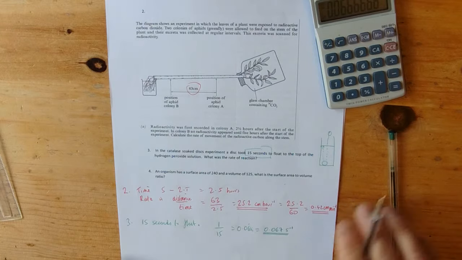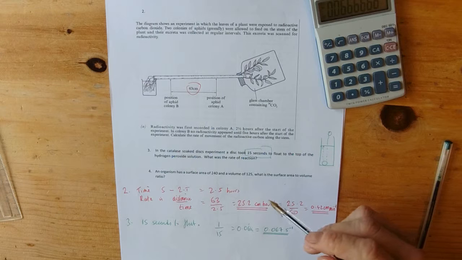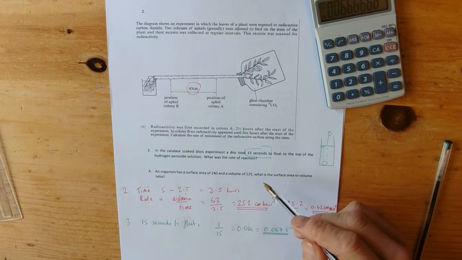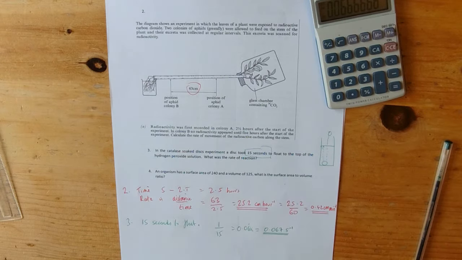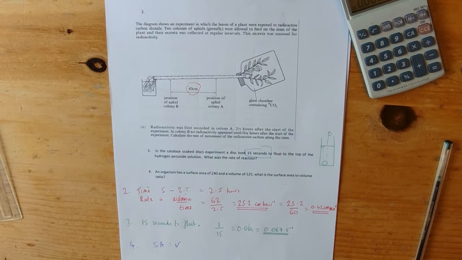Right, next question. Question 4. An organism has a surface area of 240 and a volume of 125. Surface area to volume ratio. Right, you should have done quite a lot of these by now. So, surface area to volume ratio, 240 to 125.